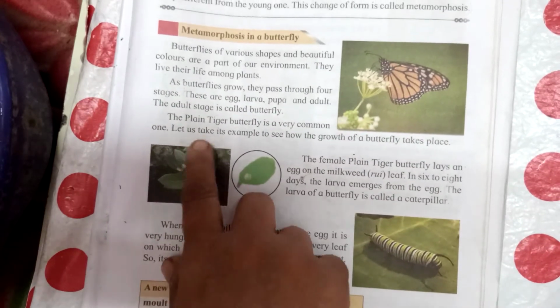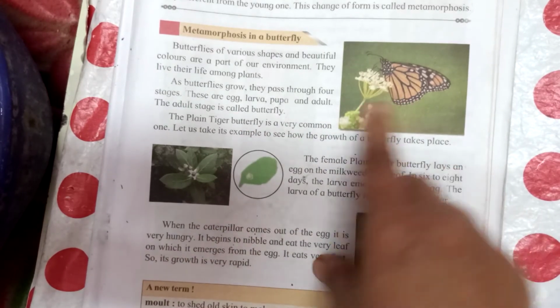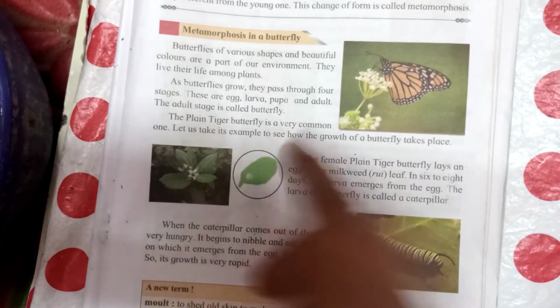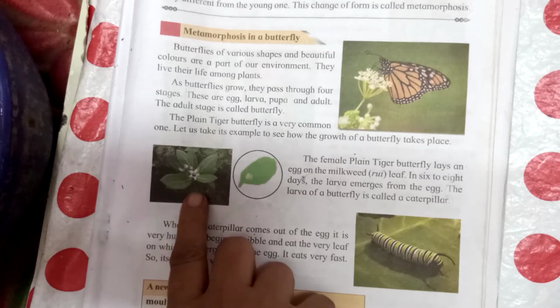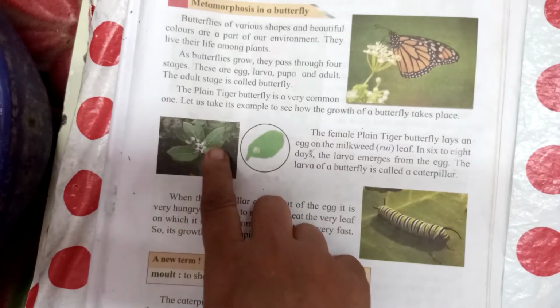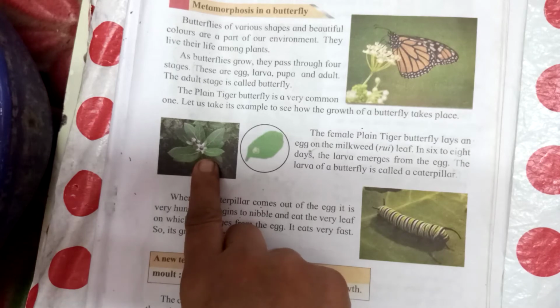The plain tiger butterfly is a very common one. Let us take it as an example to see how the growth of a butterfly takes place. Now what is this called? Leaf. But what type of leaf? Do you know, children? We put a garland of these leaves on Hanuman ji in the temple. That is called a real leaf.